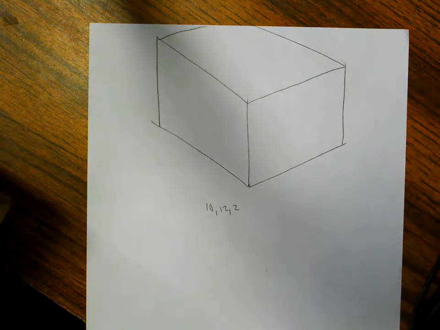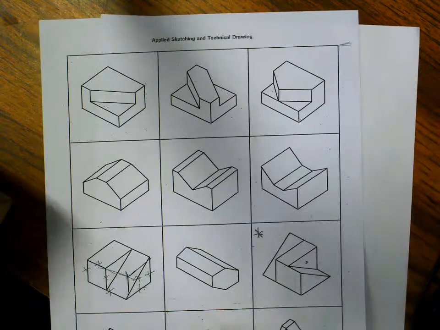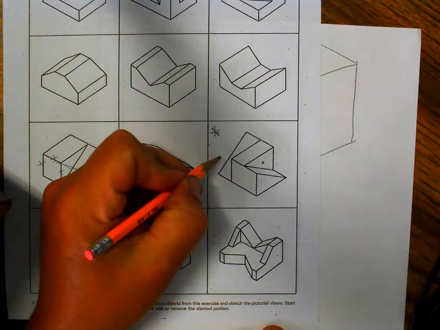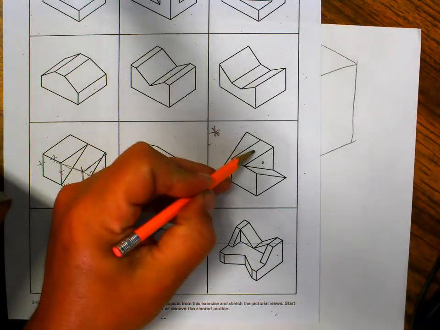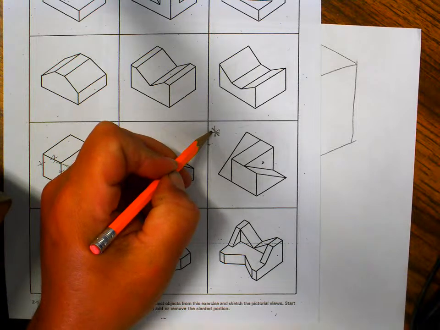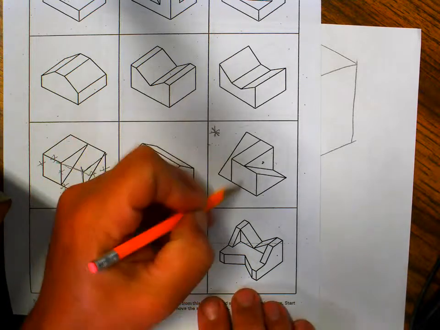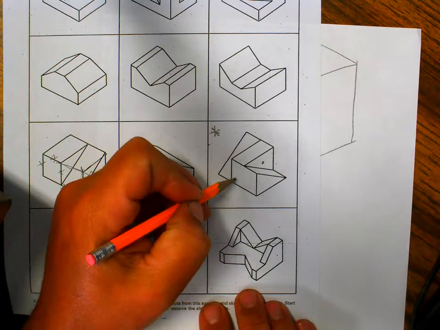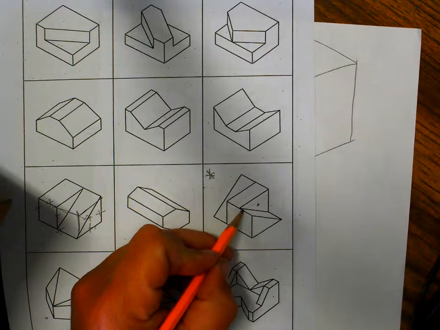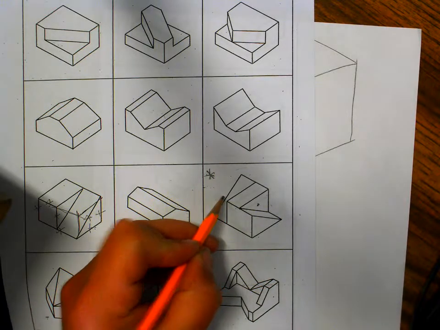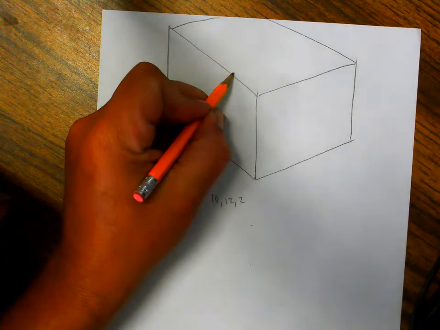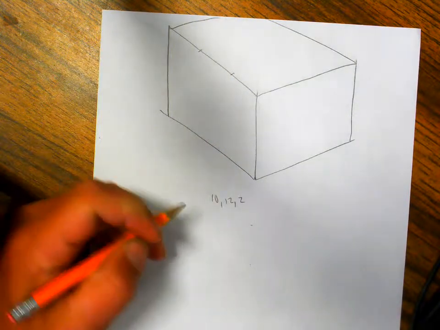What I'd like to do is create this shape right here. It's 3 sections, and I put a star by it. This is the one I want to do. So how do we start it? Well, I'd like to start by dividing this top into thirds. Let's divide this into thirds, like so.